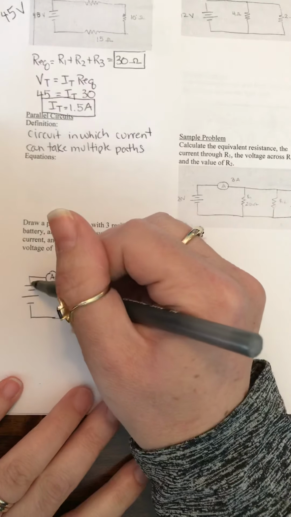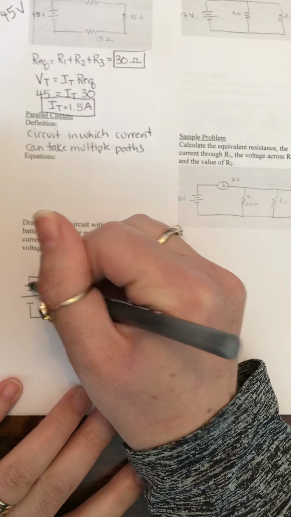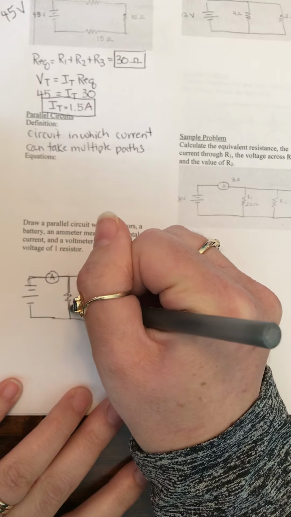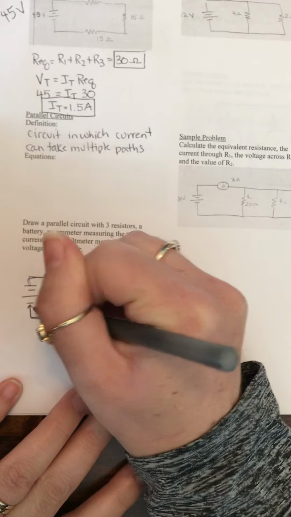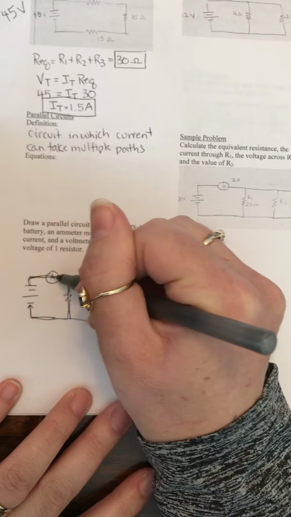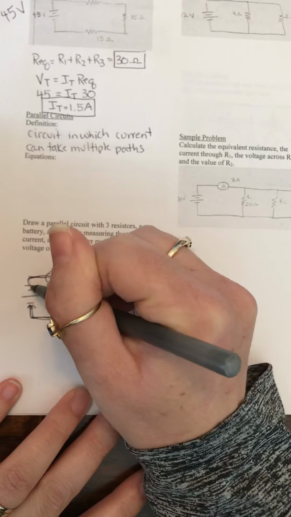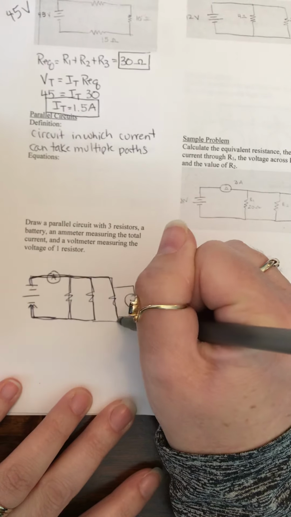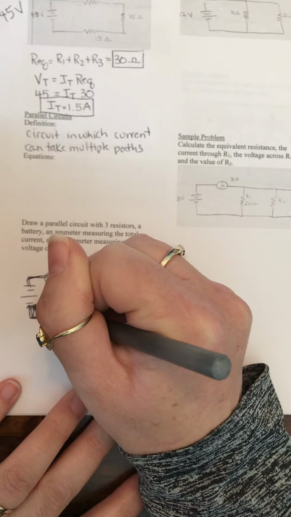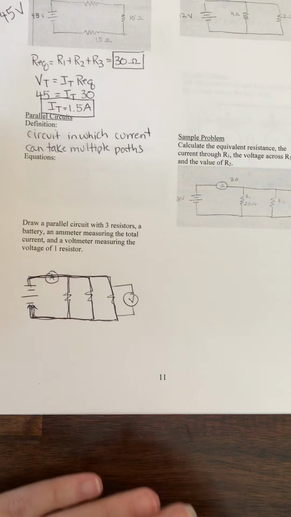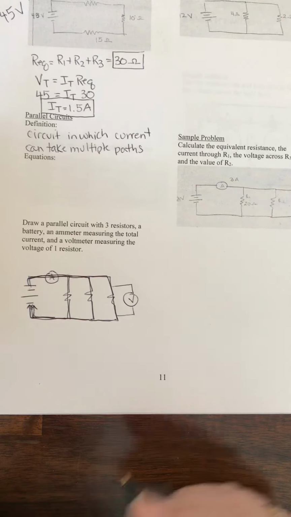So if you think about it, people from this circuit can go down different checkout lanes. Okay, so one person might take this path, and one person might take this path, and one person might take this path. That's what makes it a parallel circuit, because you can go in different directions. It's not just one path, okay?